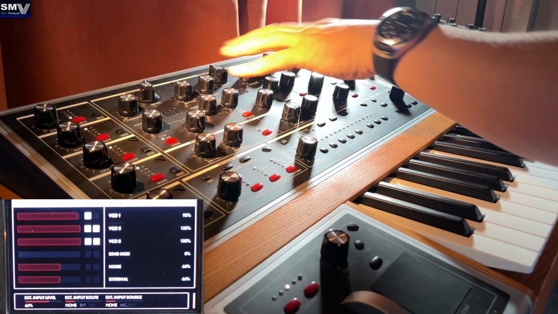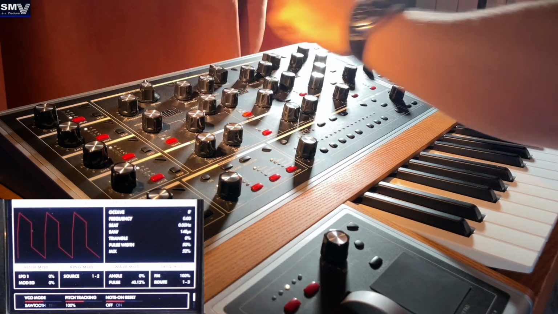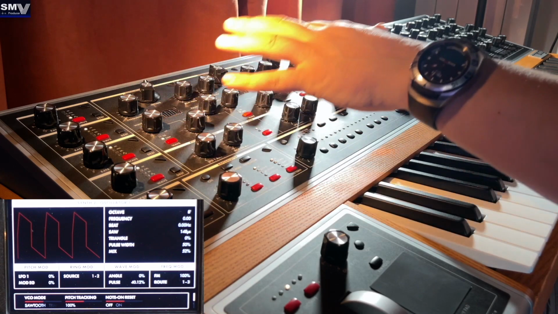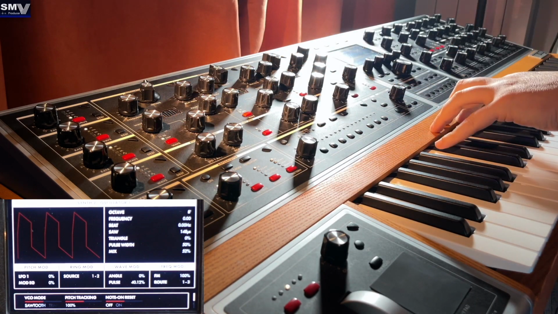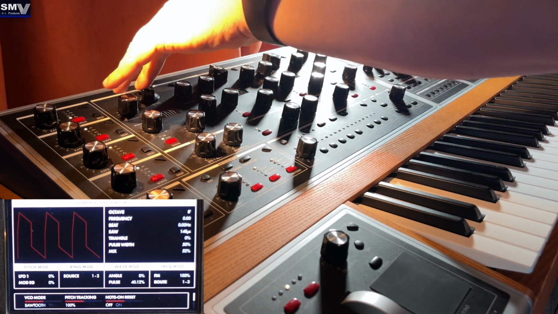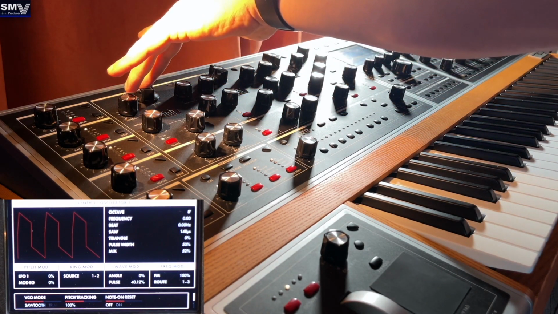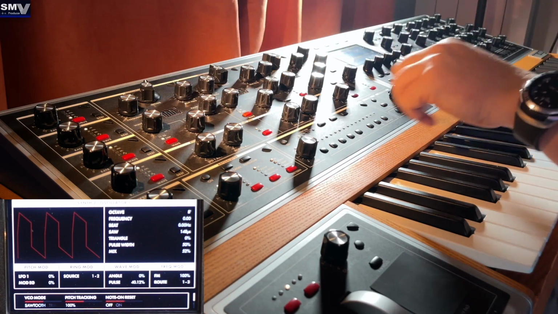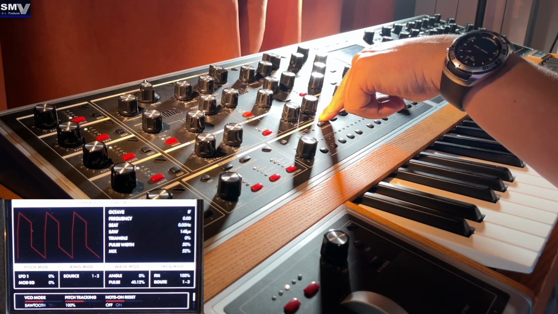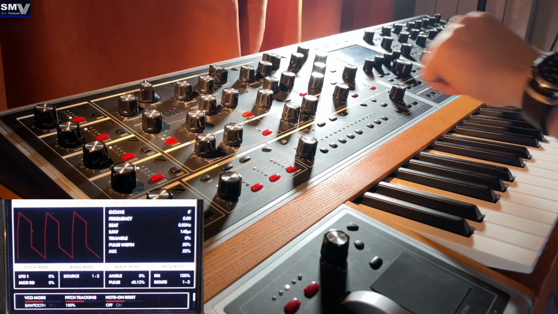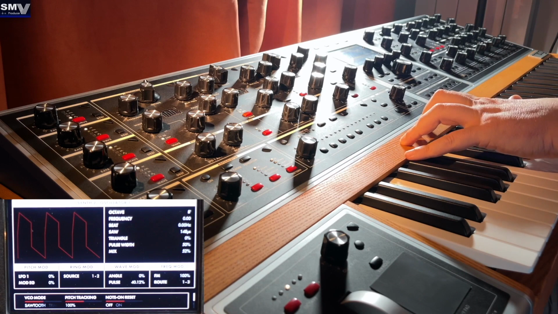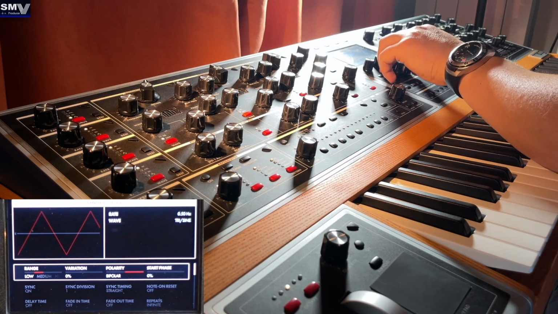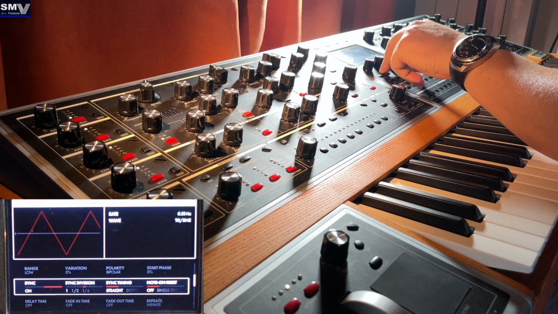We have 3 oscillators working. The first one is a mix between a sawtooth wave and a square wave, and is set to 8 feet. And there is also, as you can see here, the LFO3 that is modulating the square wave. The LFO3 here is set on bipolar and it's synced to 1 bar.